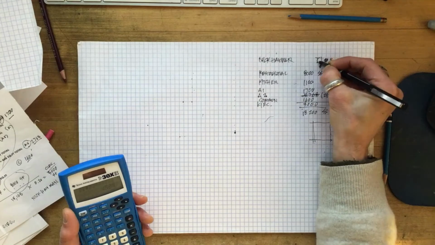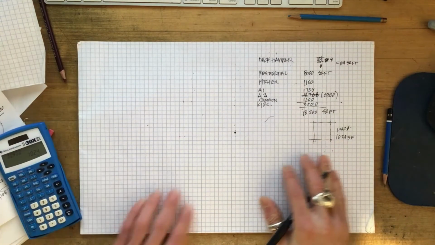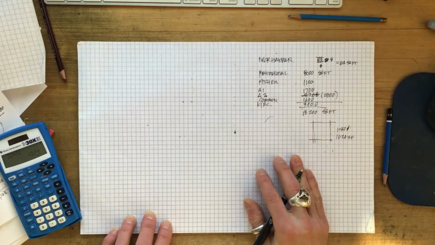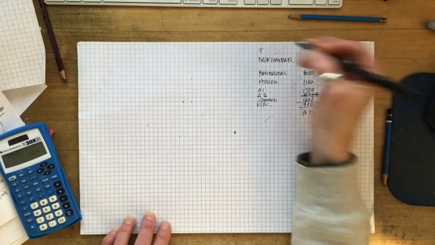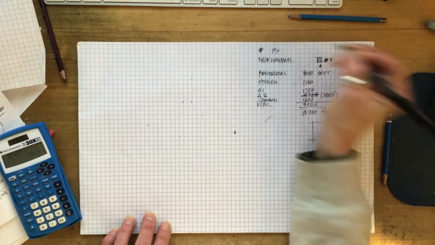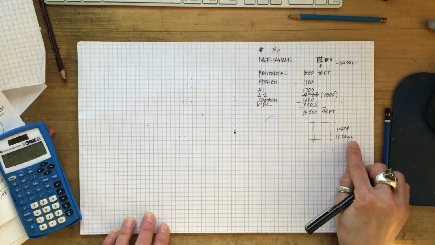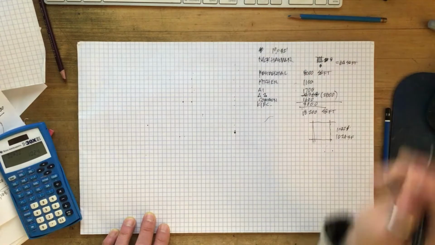Everybody follow that? The reason I'm doing this is that if we draw this in Illustrator and we use 1 inch equals 32 feet. Sorry, that's not what I wanted to do.